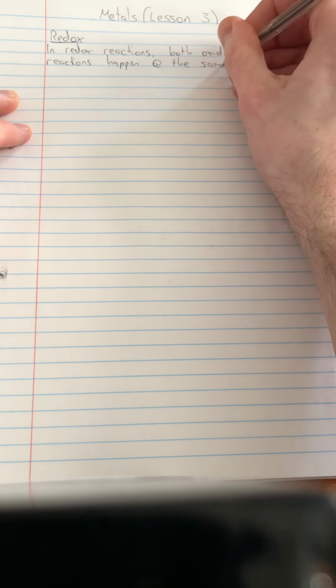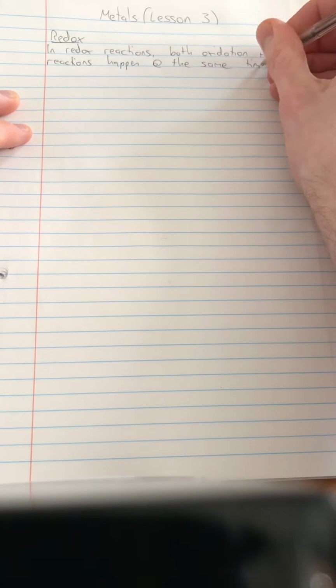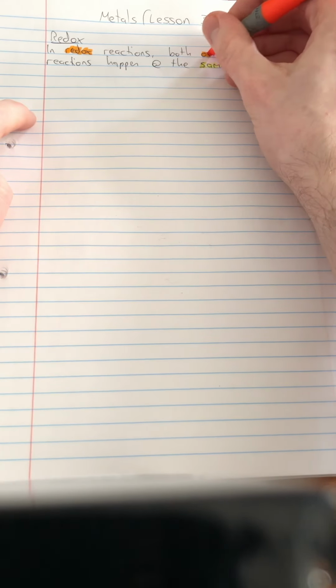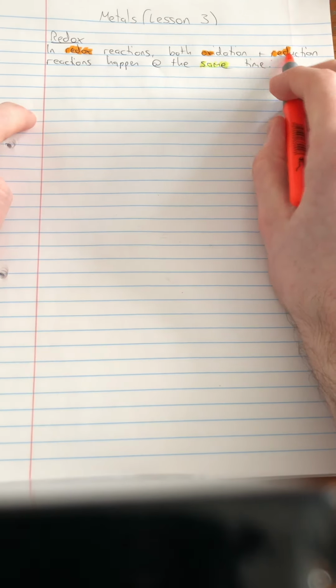Now this is important because you can't get one without the other. They're happening at the same time. You can't get a reduction reaction without an oxidation. You can't get an oxidation reaction without a reduction reaction. We spoke about this last lesson, how redox is just a combination of reduction and oxidation, redox.